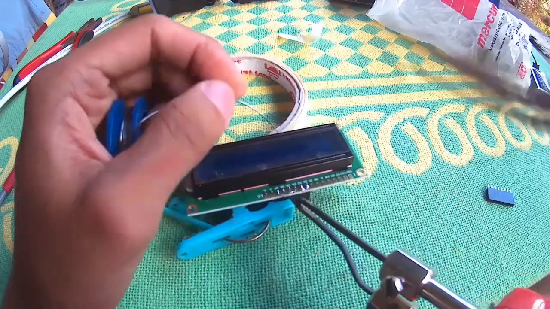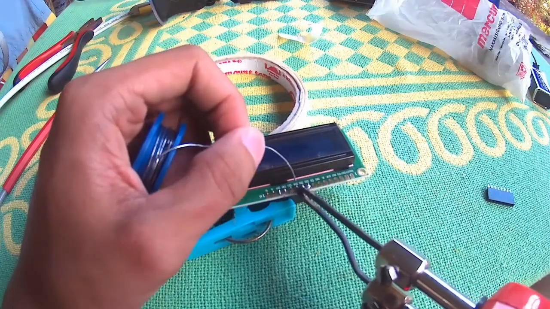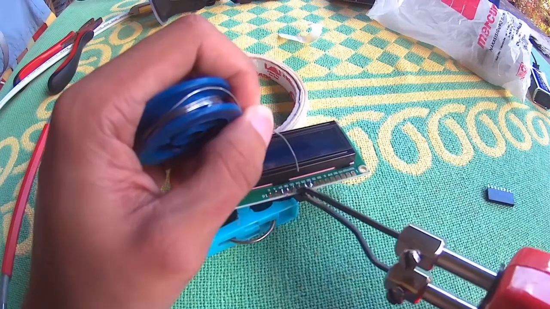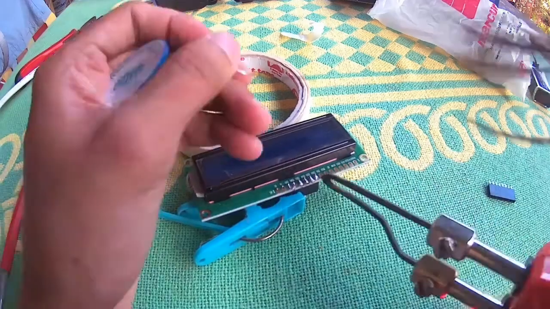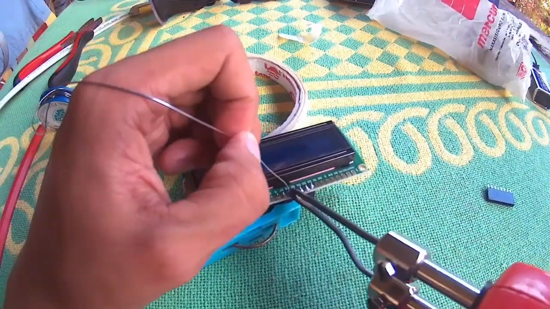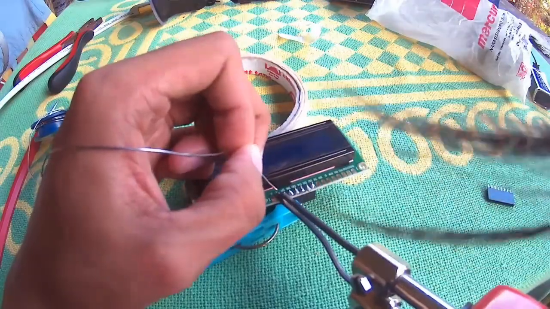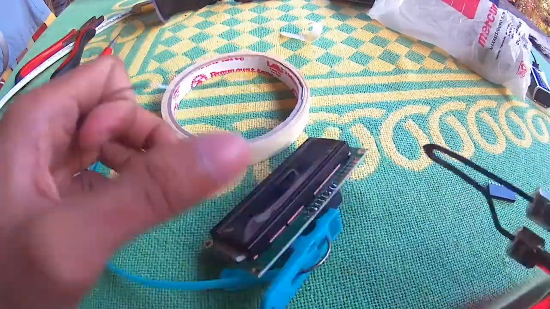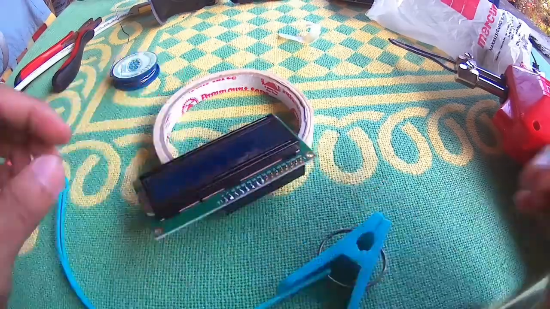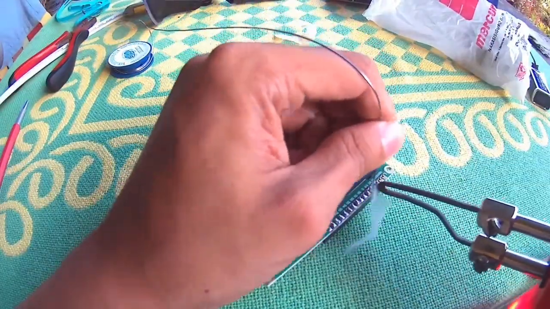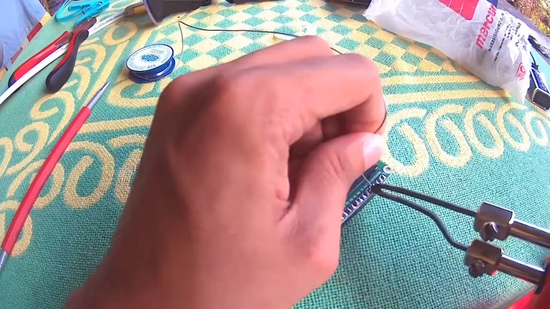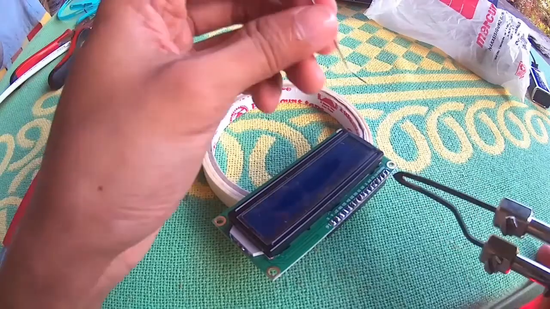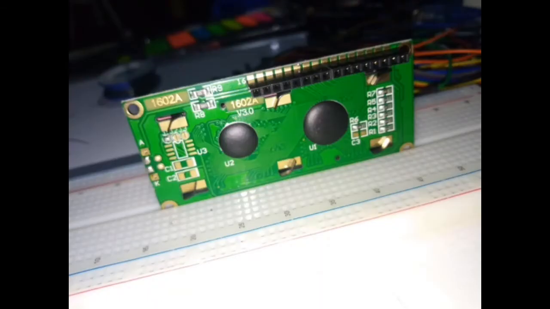Here, I'm just soldering the headers to the LCD module for easier connection to the Arduino. So this is what it looks like after soldering.